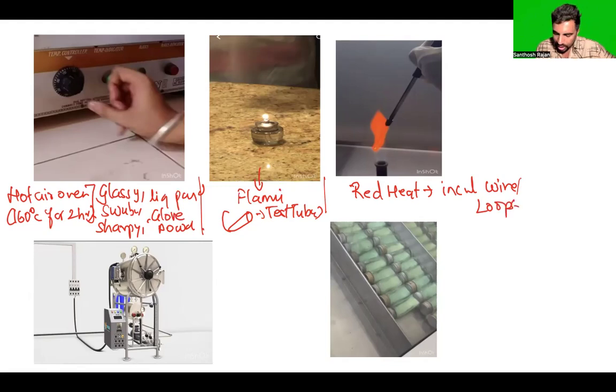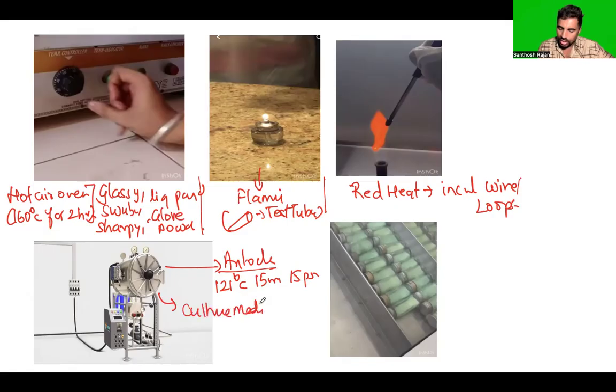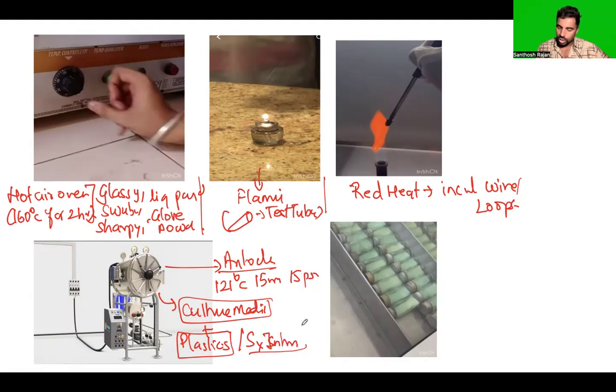Okay, that's it. This is your most popular autoclave. Autoclave temperature is very important, 121 degrees Celsius for 15 minutes and 15 pounds pressure. Okay, that's the characteristic one. Here, most important is culture media. All the culture media goes there. With that, of course, you can put all the recyclable plastics. All the plastic items you're going to put, recyclable ones, all those things are going to be put there only. Okay, that's it. This is very, very important one for your culture. Of course, you can put surgical instruments also. Surgical instruments, apart from hot air oven, you can put in autoclave also.